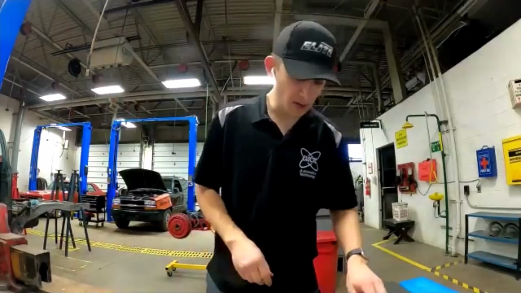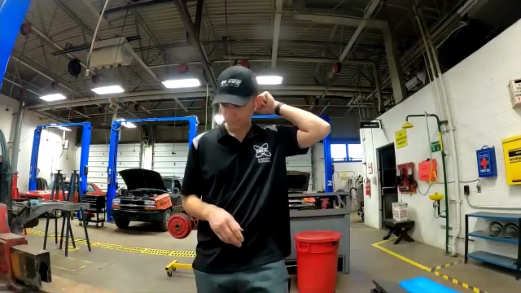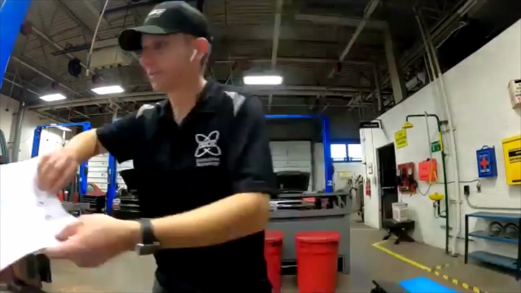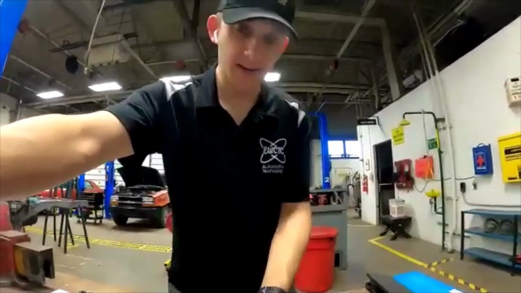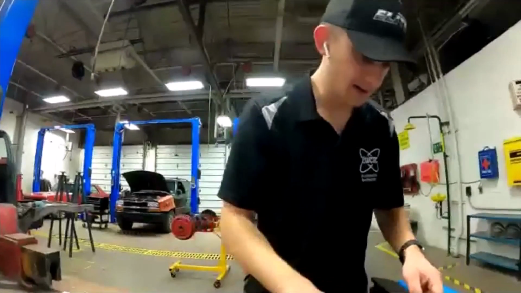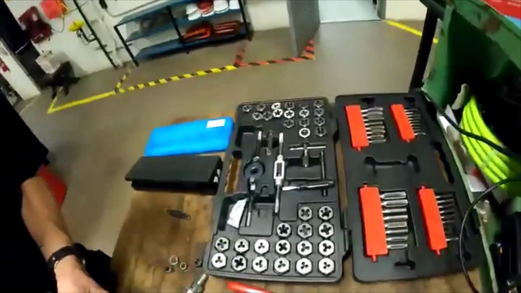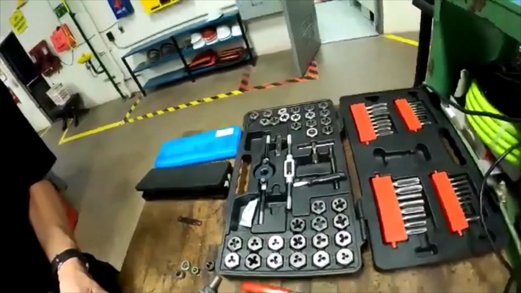All right. So what I want to do now is talk about some thread repair. Let me move my stuff here. Tools you're going to see. All right. And I'm going to do my best to move this camera around here. All right. So right here, we have a tap and die set. That's your basic thread repair tool set we're going to talk about today.